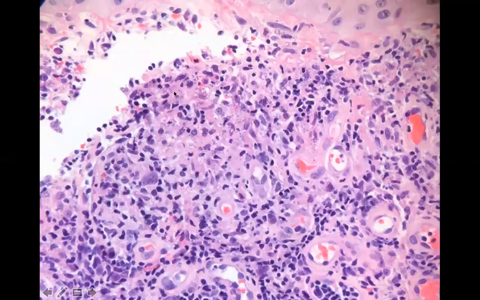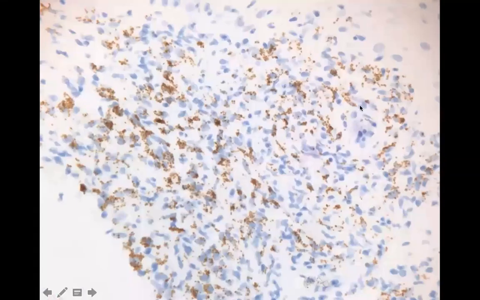This is another case. These ones have less of a halo than that one, but you can see these tiny, tiny little organisms packed in these purple histiocytes, right? And this is a CD1A immunostain showing the organisms highlighted.